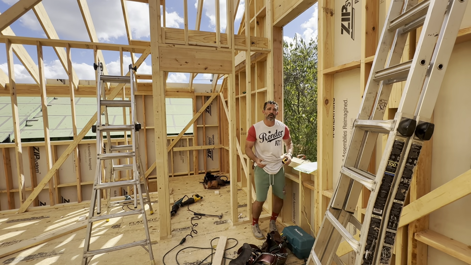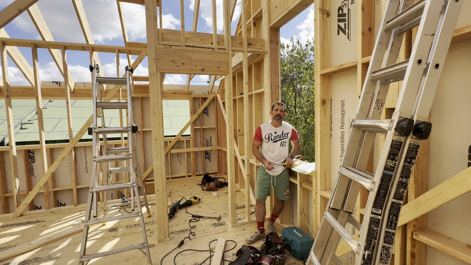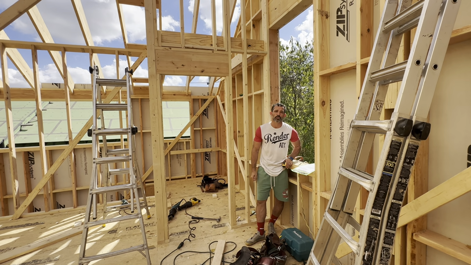So I hope that helps you all out there with your window rough openings. It's very important, and if you follow these steps, you will have a clear path to an easy install once your windows and doors arrive.